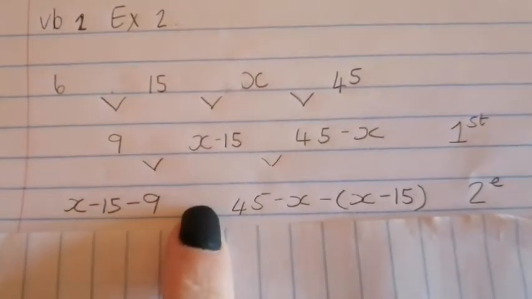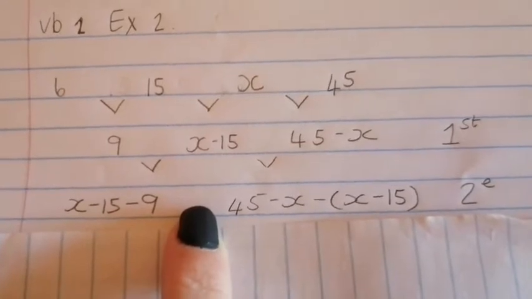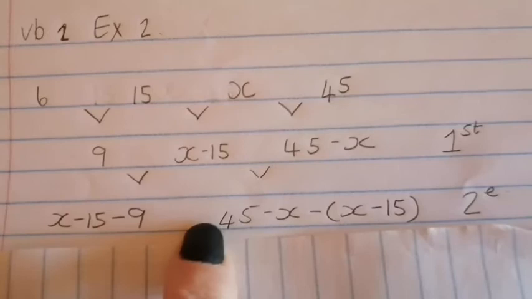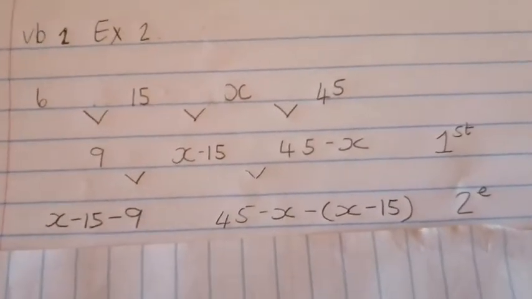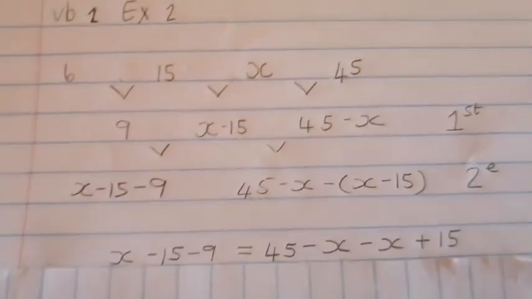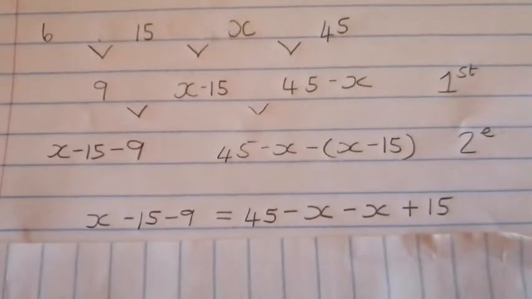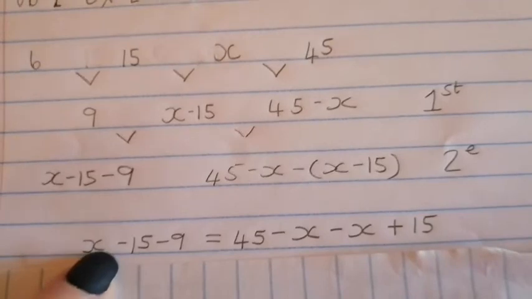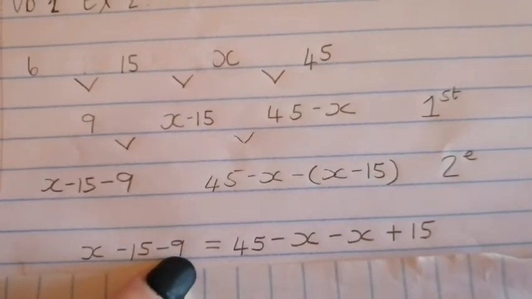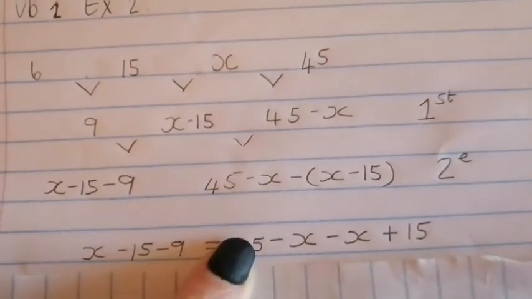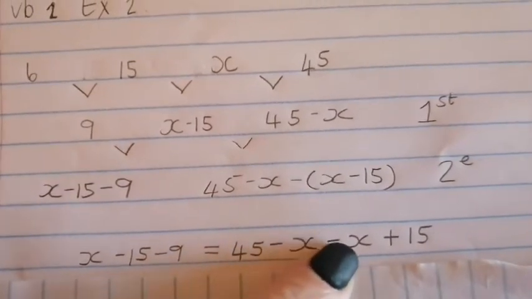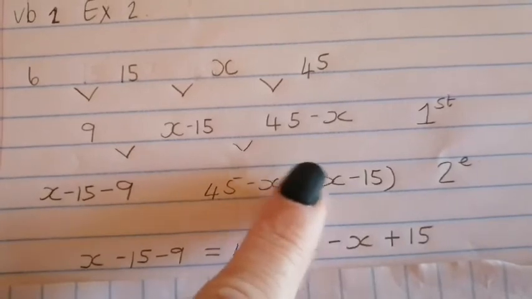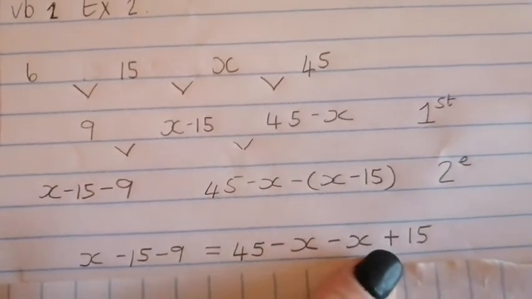But because I know that a quadratic number pattern has got a constant second difference, I know that these two are equal to each other. And the moment that I can put that equal sign in, I've got an equation. And once I have an equation, I can solve it. So I have x minus 15 minus 9 on the left-hand side equal to 45 minus x plus 15. You see, I timed the negative into the bracket there. That's why the signs changed.